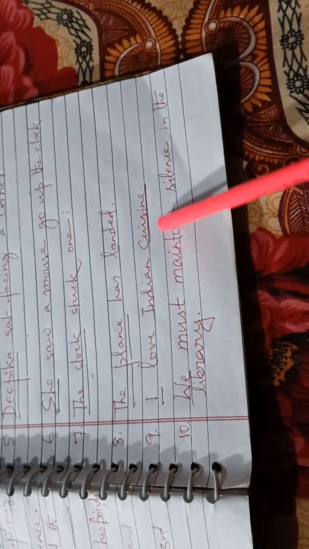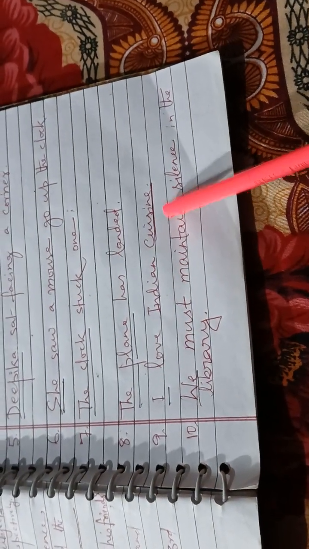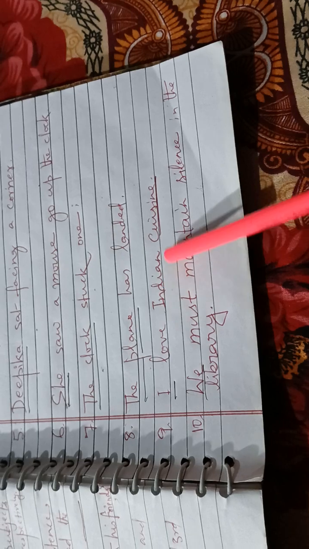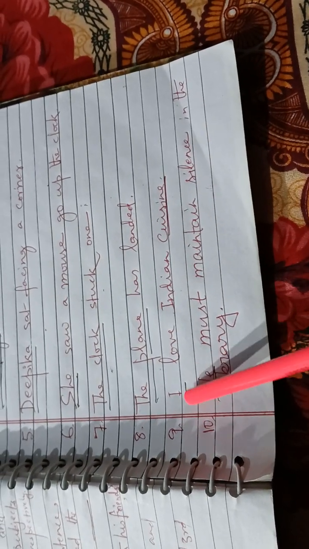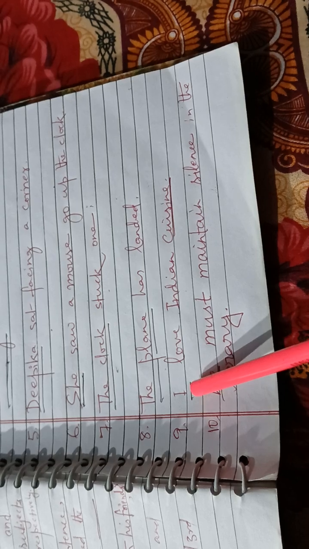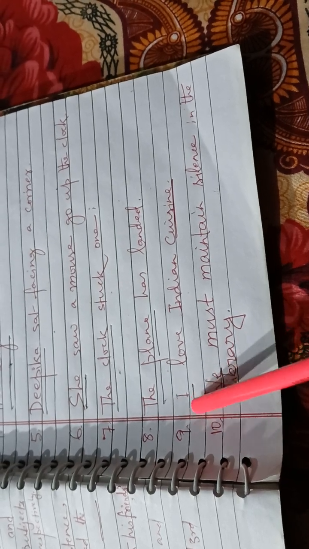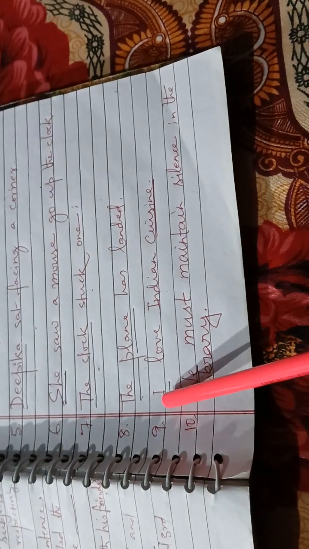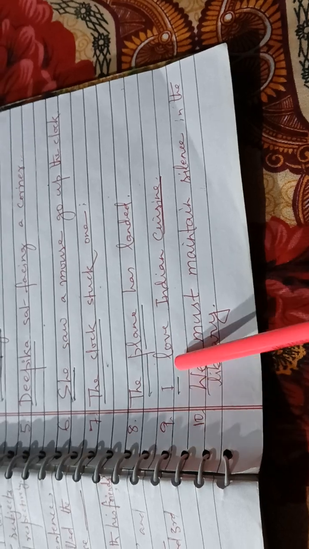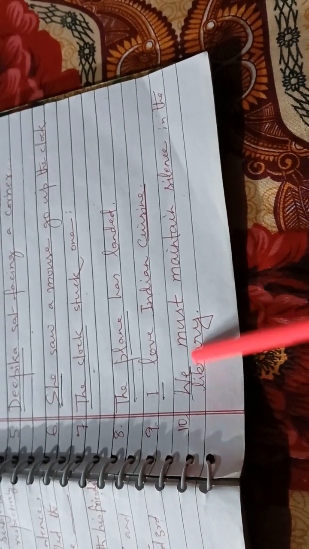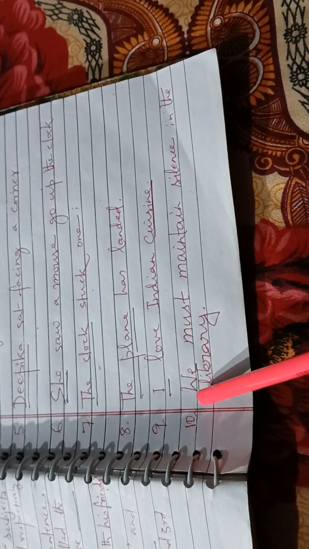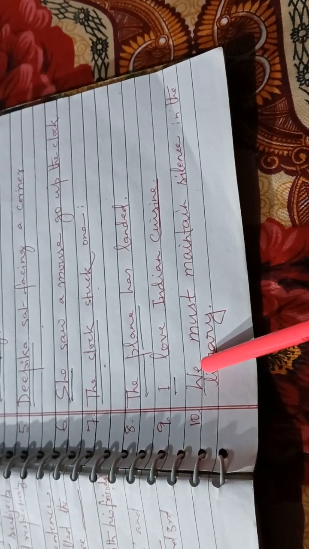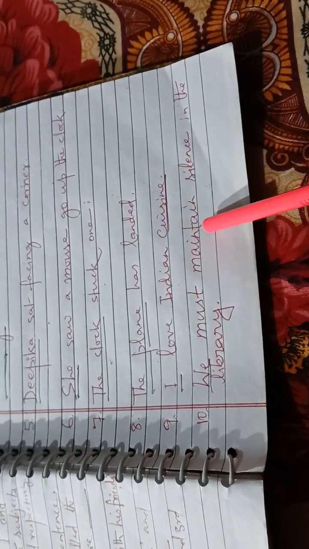I love Indian cuisine. So the subject of this sentence is I and it exists before the verb love. We must maintain silence in the library. Here the subject is we and it is obviously before the verb.